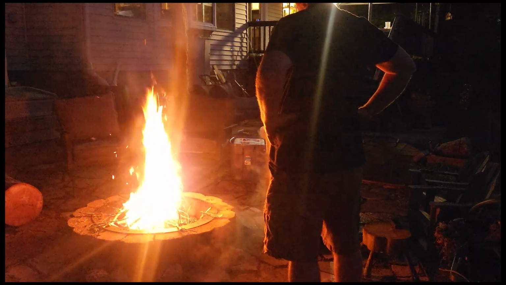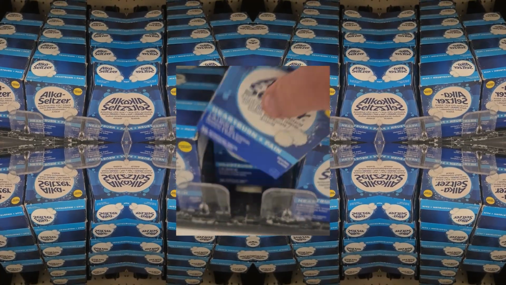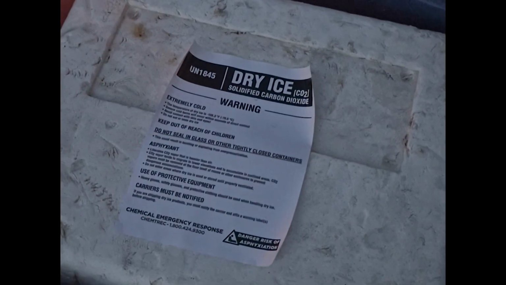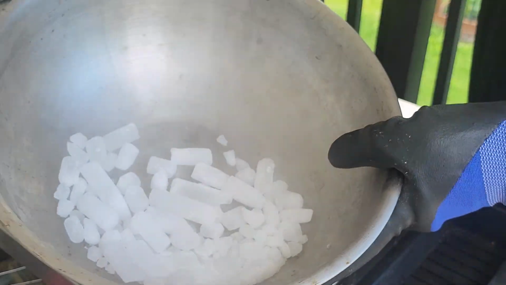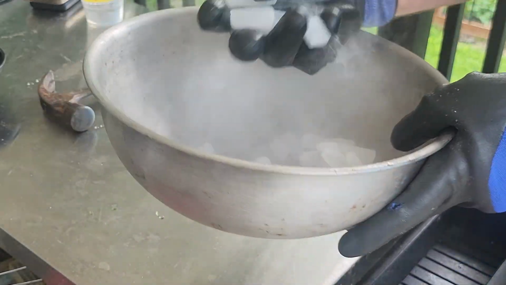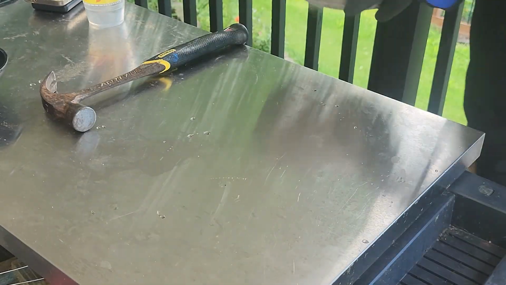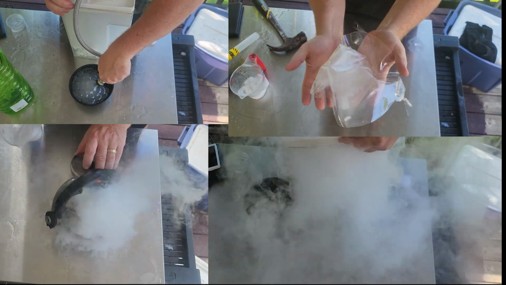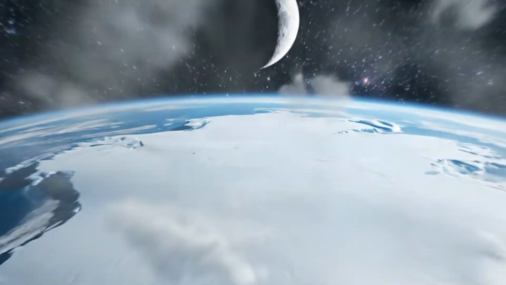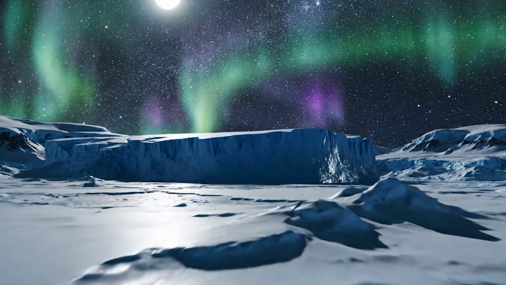My campfire is much bigger than a candle. I don't have close to enough Alka-Seltzer tablets to put out that flame. To do this, I need to show you another form of carbon dioxide. This is called dry ice. It's frozen CO2. I'll do a deep dive on dry ice in a future video, but for now, just know that in my hands, this is about as cold as Antarctica is at night.